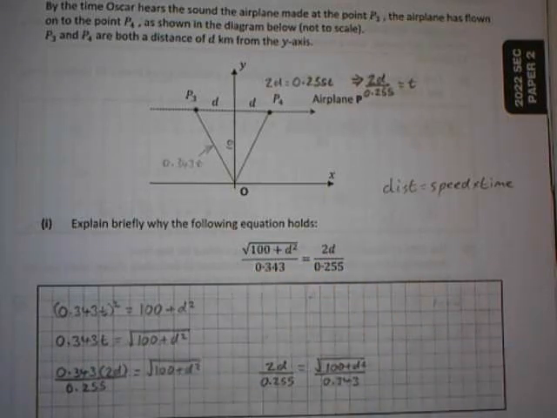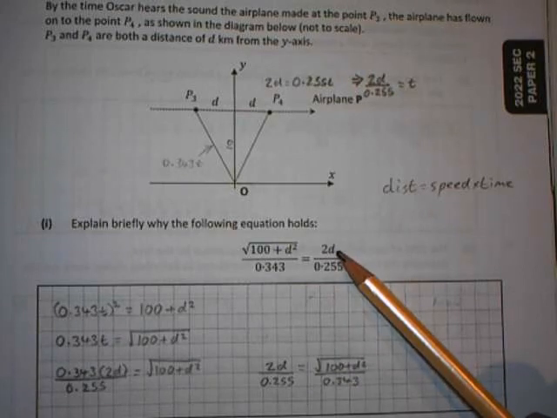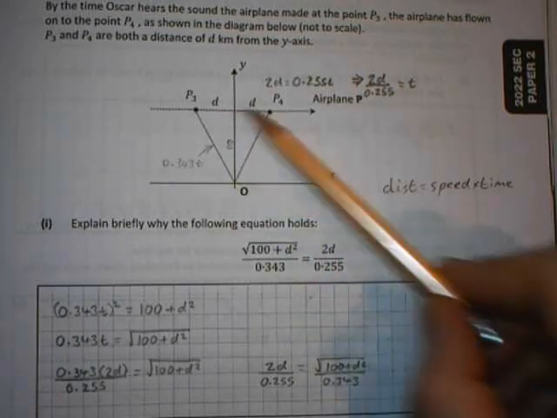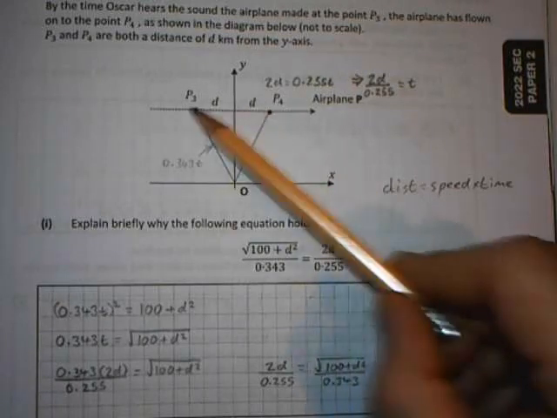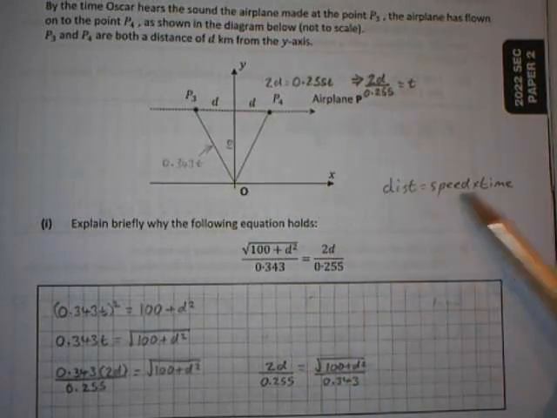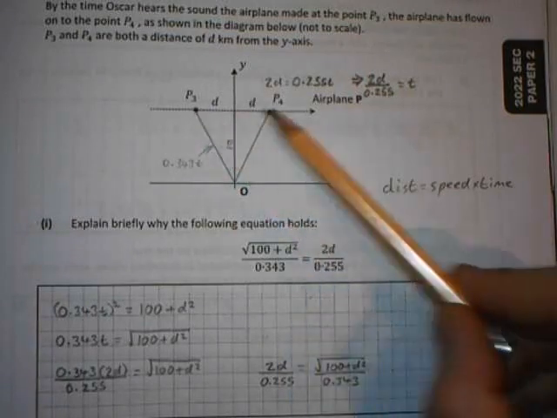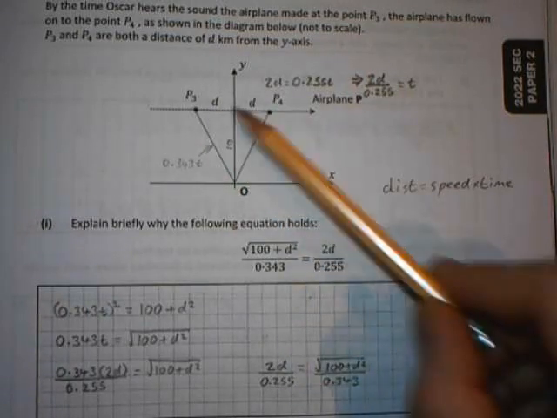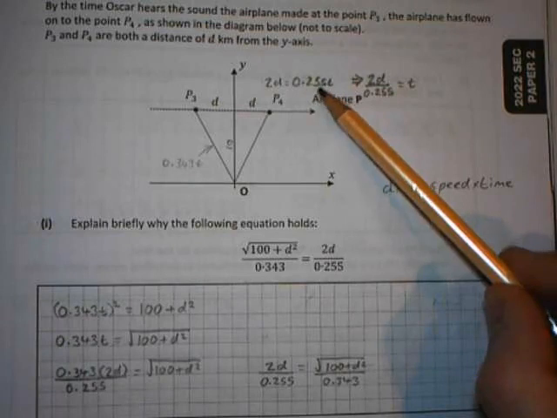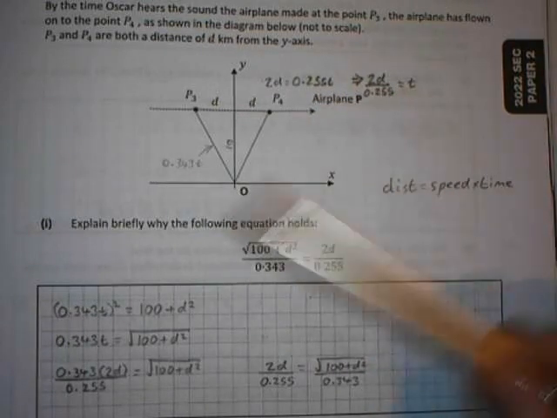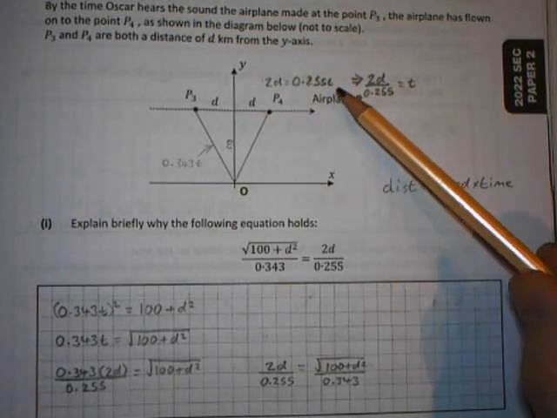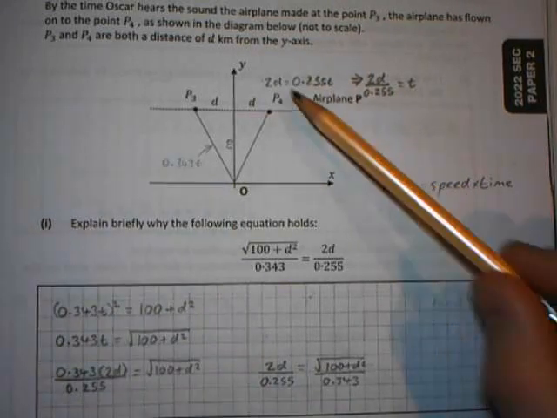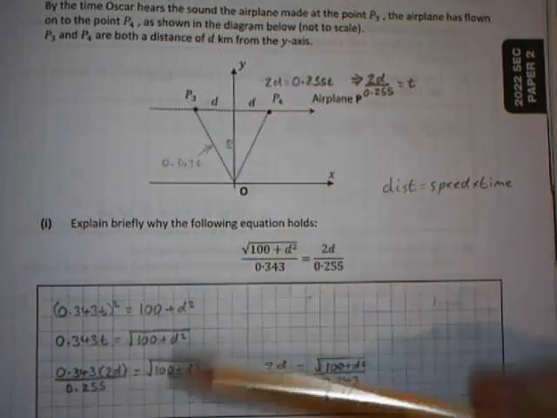So we're going well. Now we've got to have a think about where this 2d comes from. Now if we look at the top, this d plus this d gives a distance of 2d. And again, distance is speed times time. So what is the speed here? Well, this is the aircraft moving. So the speed of the aircraft, 0.55. And t, again, we don't know it, so it's time. So 0.55t. So that's our distance of 2d.